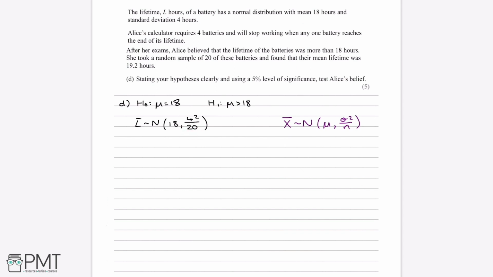So if we write it a little bit differently, L bar is normally distributed with mu equals 18, and then this is written as 4 over root 20, squared. If we square root the top and the bottom and take that power to the outside of the brackets, we now have a standard deviation squared. So this is the standard deviation that we would use in our calculator when doing this calculation.